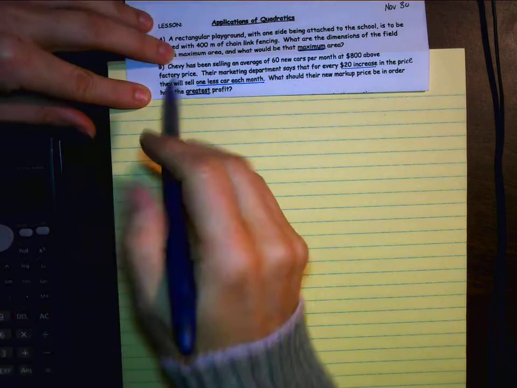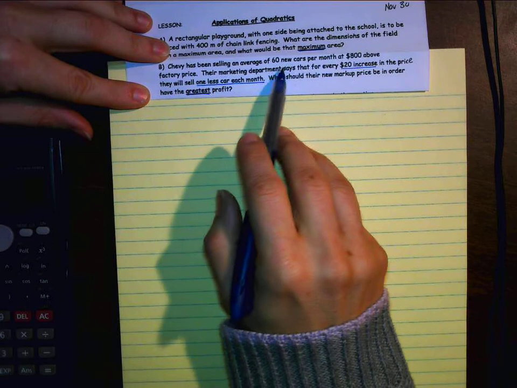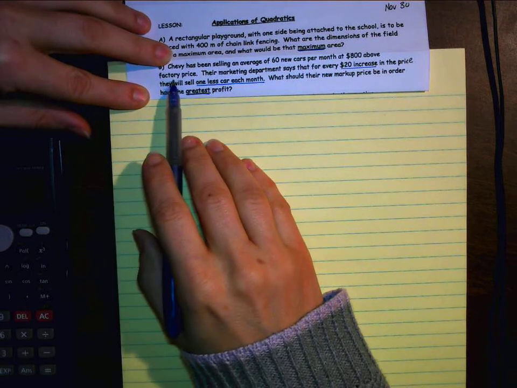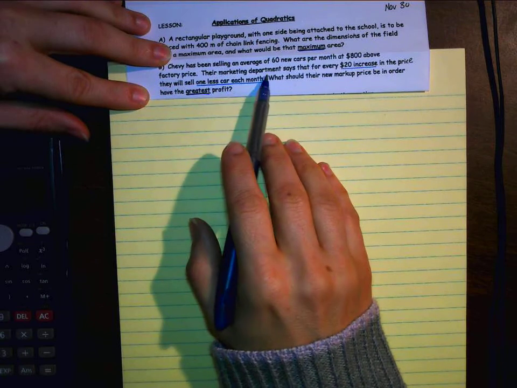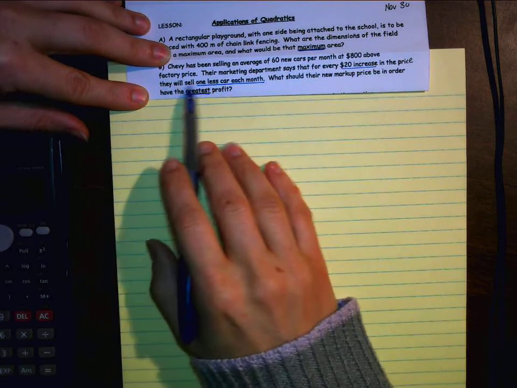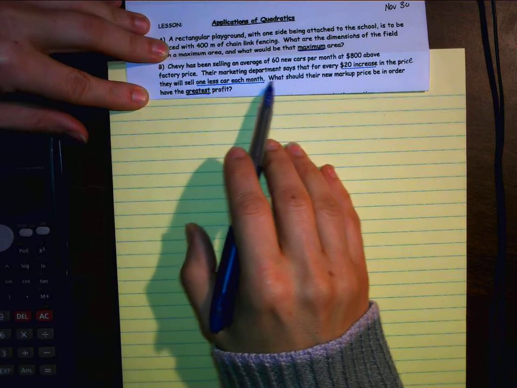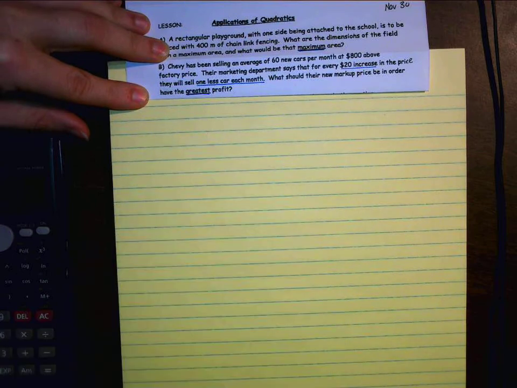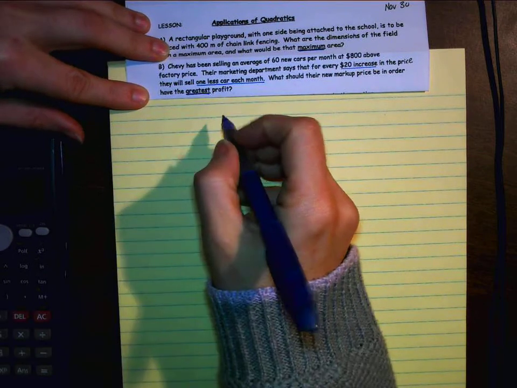Okay, so let's get on to a profit question. Chevy has been selling an average of 60 new cars per month at $800 above the factory price. Their marketing department says that for every $20 increase in price, they will sell one less car each month. What should their new marketing price be in order to have the greatest profit? So what do we know?